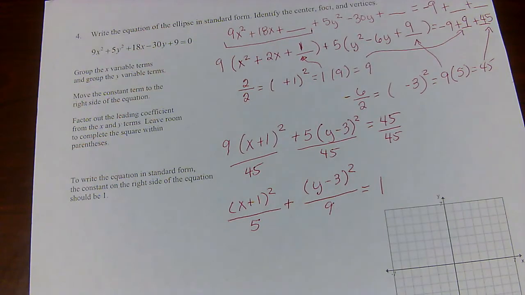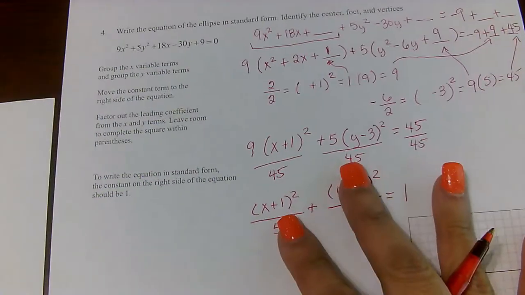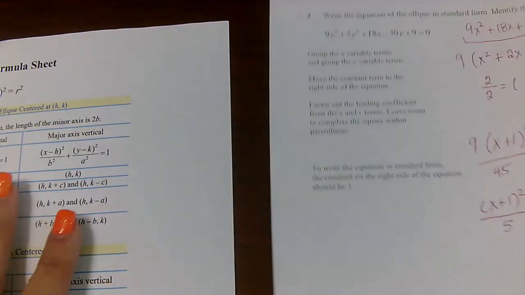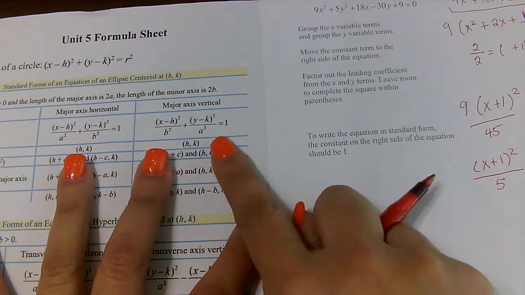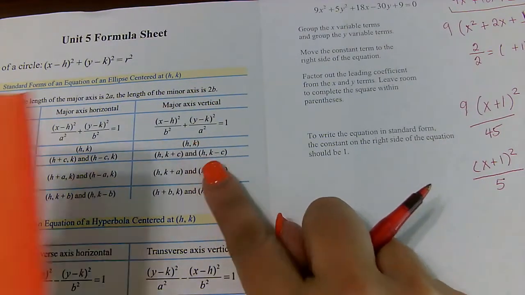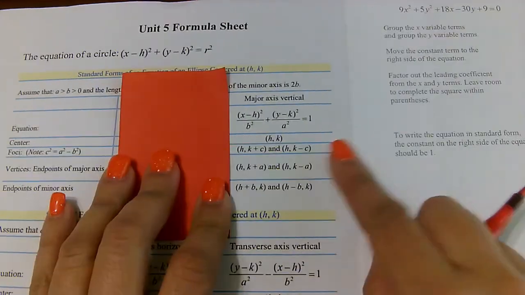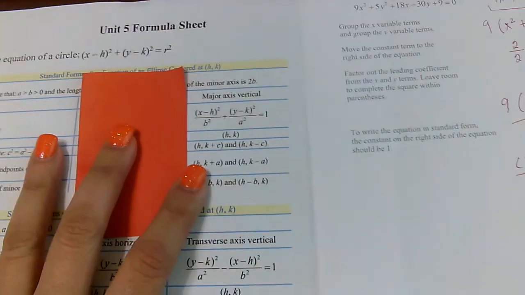Now that I have it in standard form, we can use the set of equations that were given on our formula sheets. Notice here, our bigger number is 9, which is underneath the y. So we have a major axis that is vertical. We'll be using this set of equations. So in this case, I'm going to use my sticky note to cover up the other set.